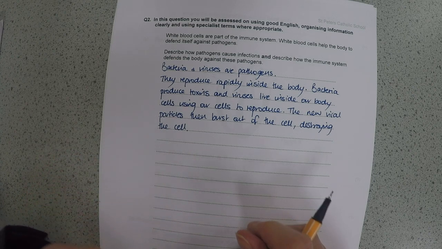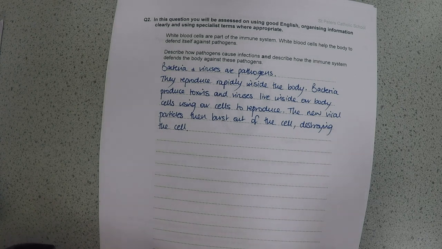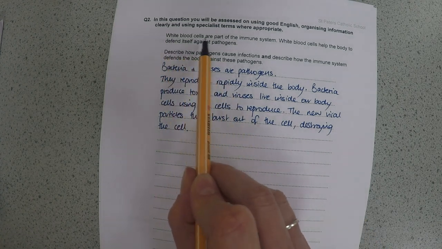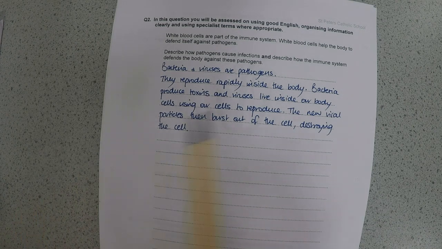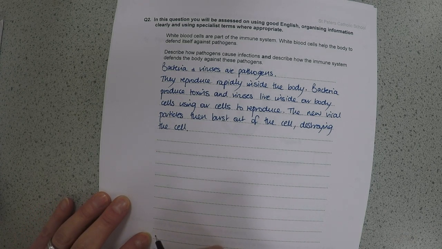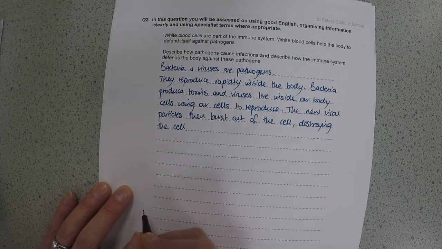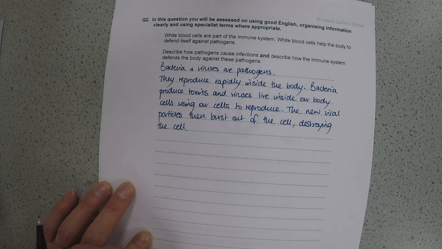The second part of the question was describe how the immune system defends the body against these pathogens. Now, in the first part of the question, we're told that white blood cells are part of the immune system, and it's these that help the body to defend itself. So we know that we need to be talking about the specific immune response, not things like the skin being a barrier to infection or stomach acid killing microorganisms. It's about how the white blood cells defend our body. So there's various different ways. There are 3 ways in total that white blood cells help us to defend ourselves against pathogens.